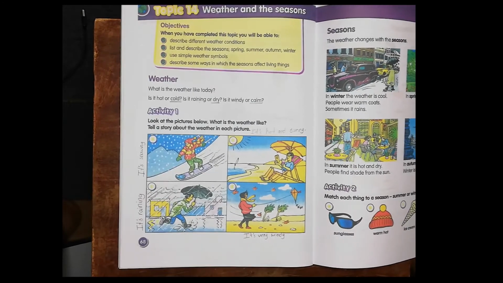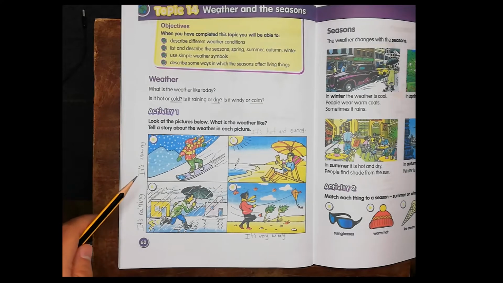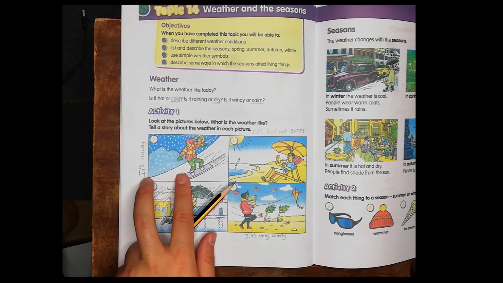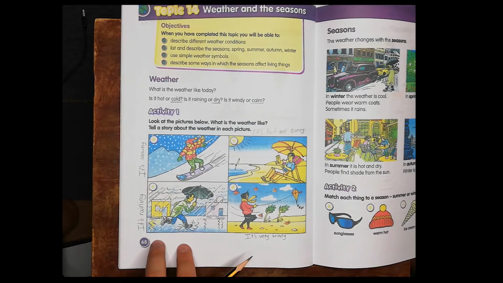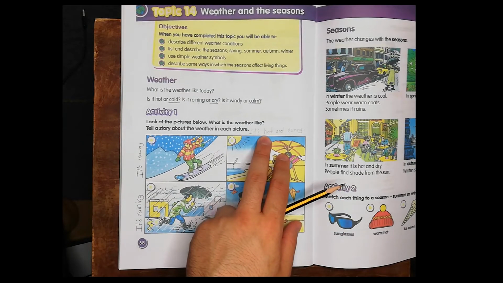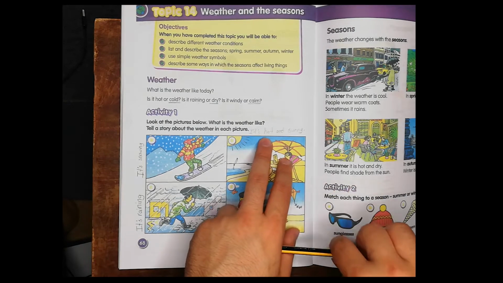Okay, so again, let's quickly review the weathers. Here, it's snowing. Next, it's raining. It's hot and sunny.